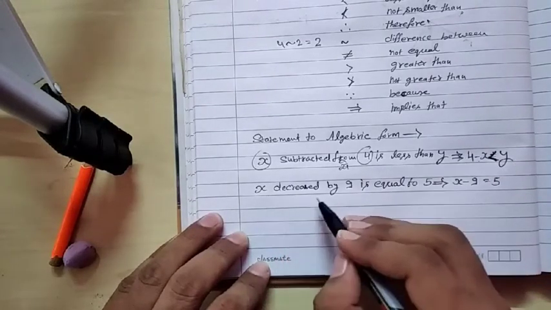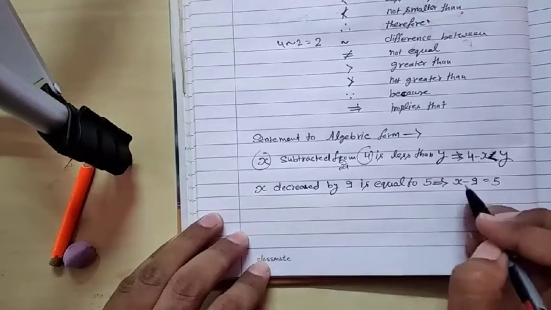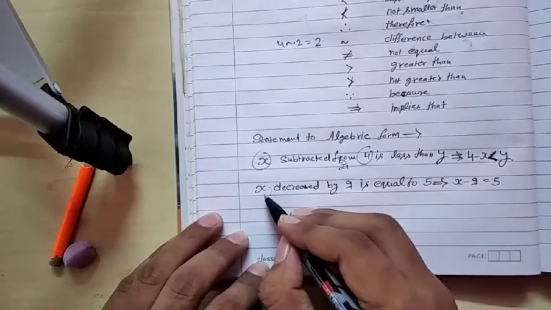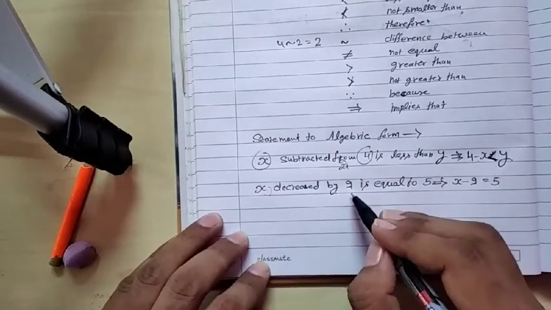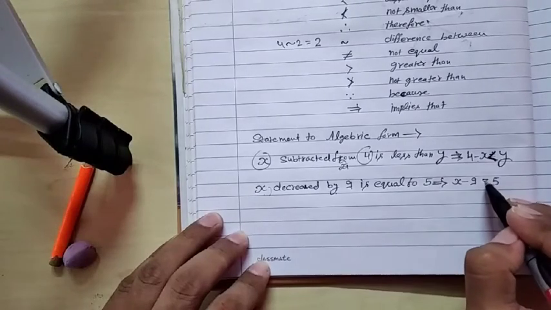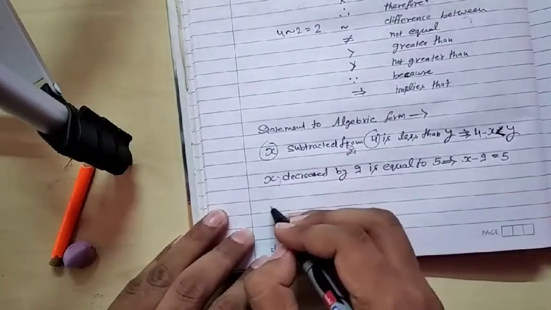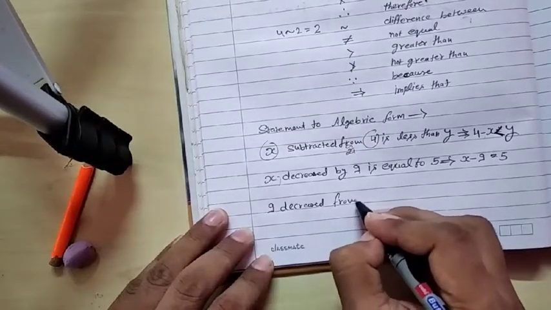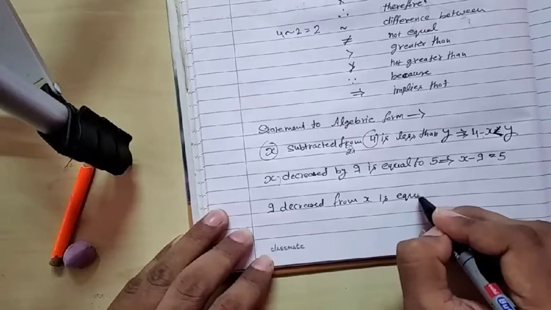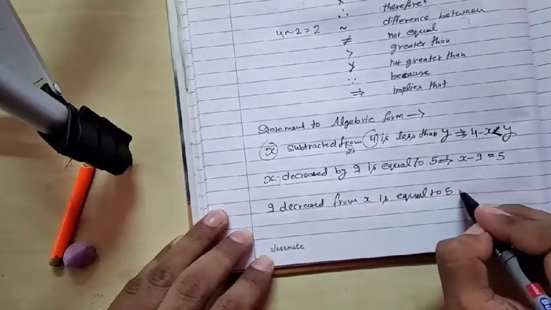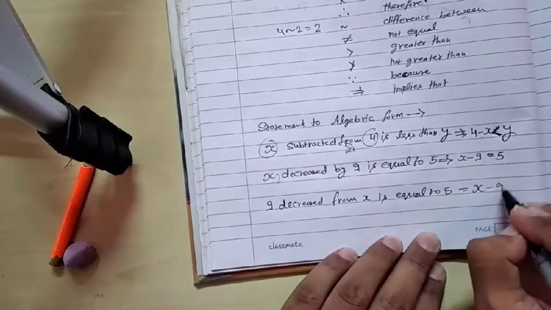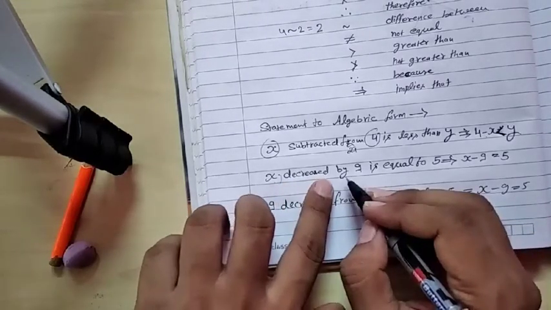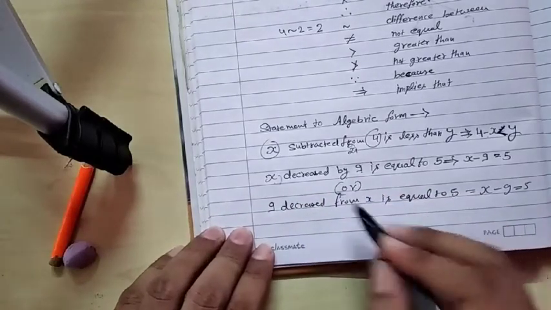Now second: x decreased by 9 is equal to 5. x decreased by 9 means you have to subtract 9 from x, which is equal to 5. And this can also be written like this: 9 decreased from x is equal to 5. So you can write x decreased by 9 and 9 decreased from x. These are the same statement, but the language is different.